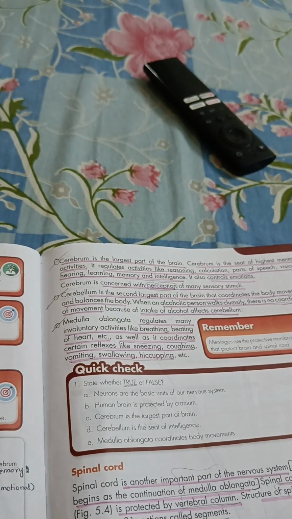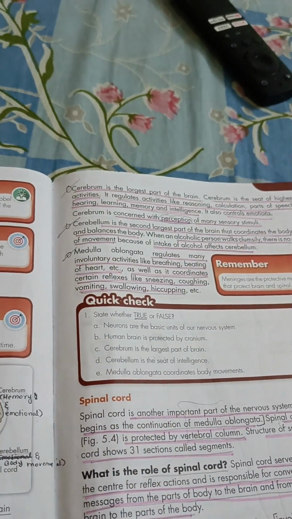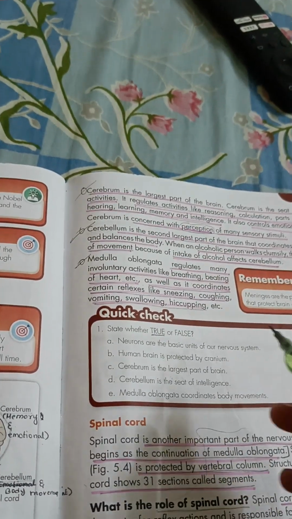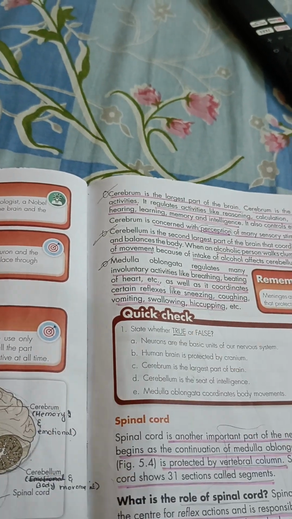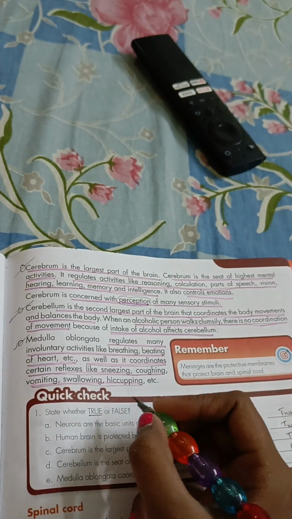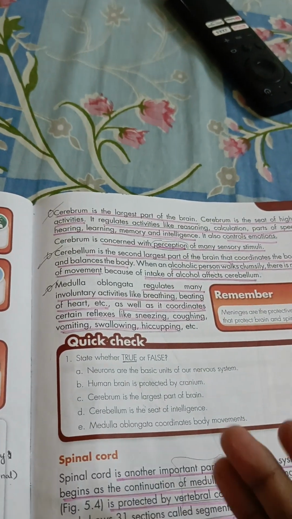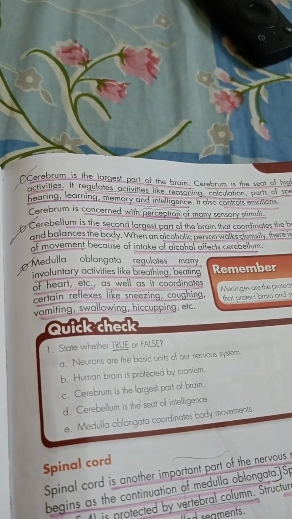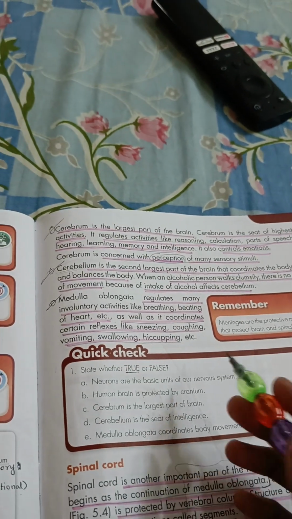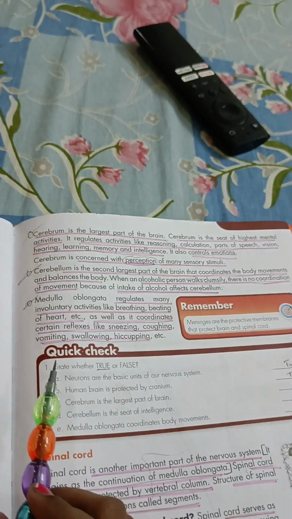So that is the reason our heart beats, and our lungs work, and we breathe like that. And it also coordinates certain reflexes such as sneezing, coughing. Like you don't know whenever the hiccuping comes or the cough comes. So like that, these are some reflex actions controlled by our medulla oblongata.